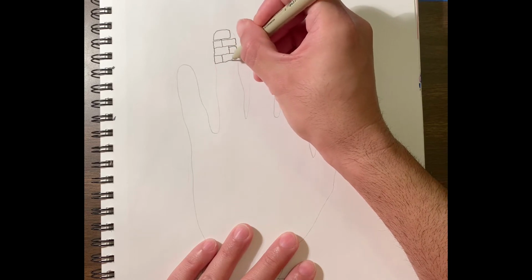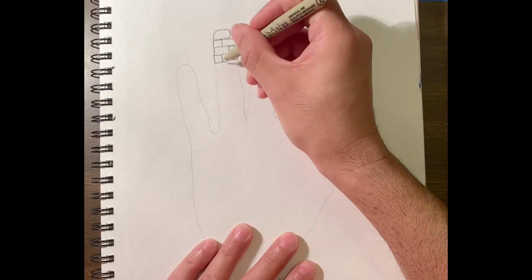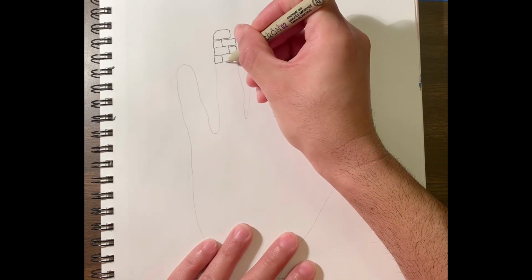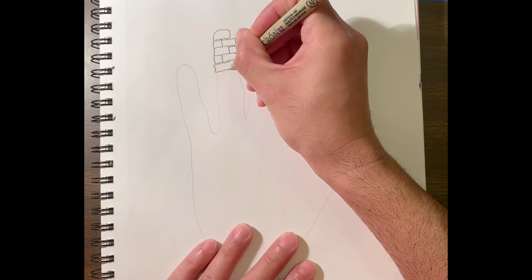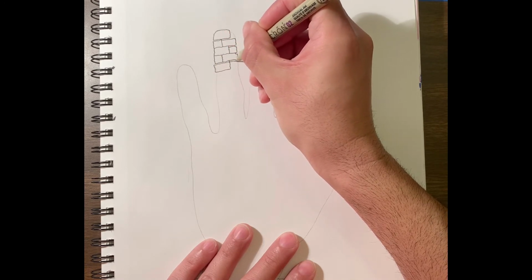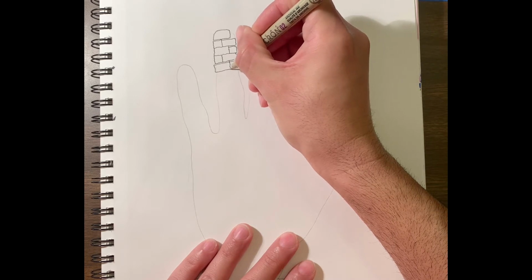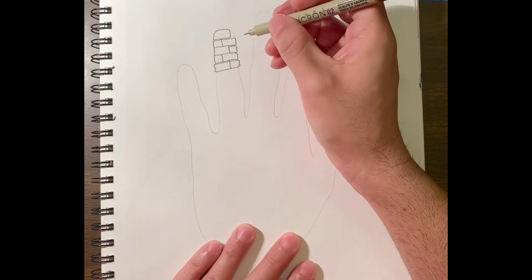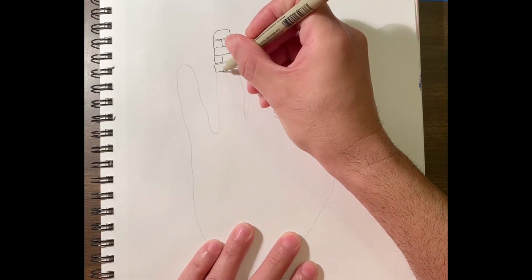You can go a little bit off the finger. It doesn't always have to stay inside the shape, to make it a little bit unbalanced, or maybe with some imperfections. And maybe there's a little piece missing. I'm going to go ahead and time lapse this so you can see how this is going to look.